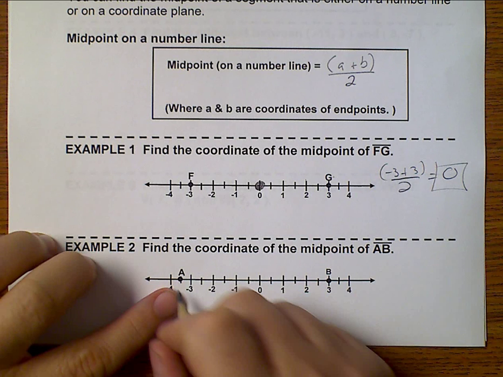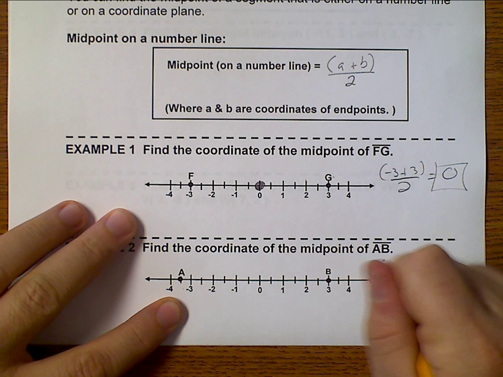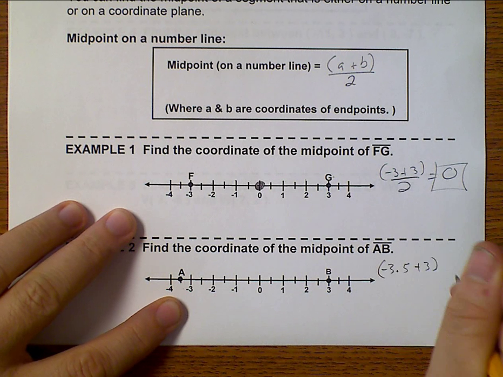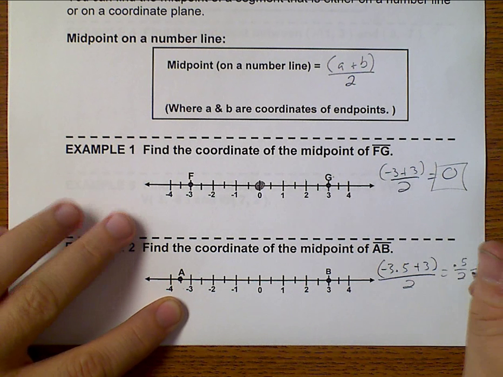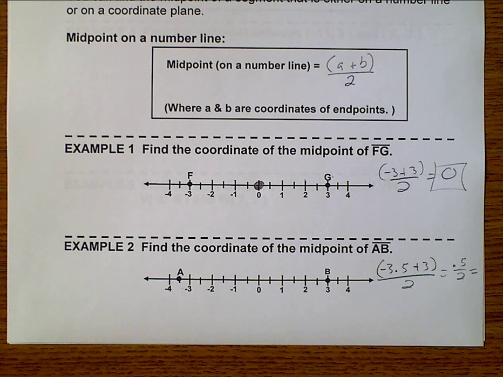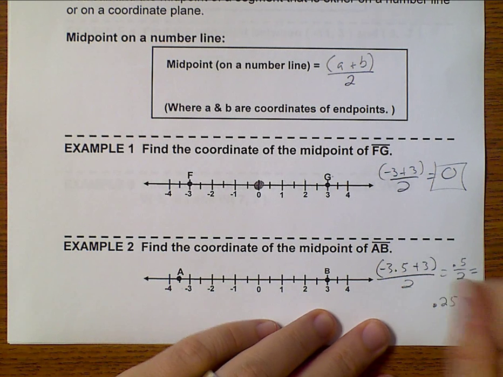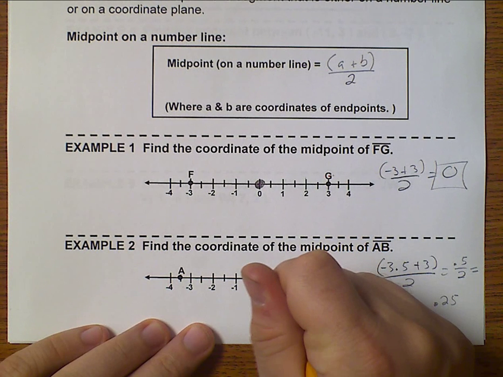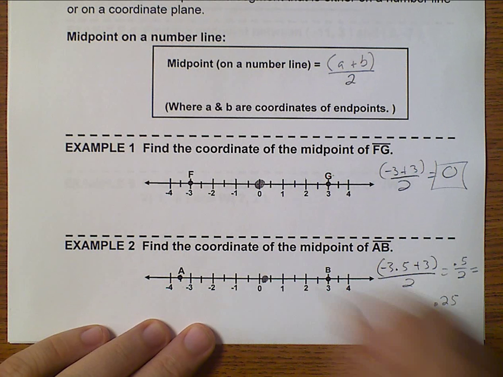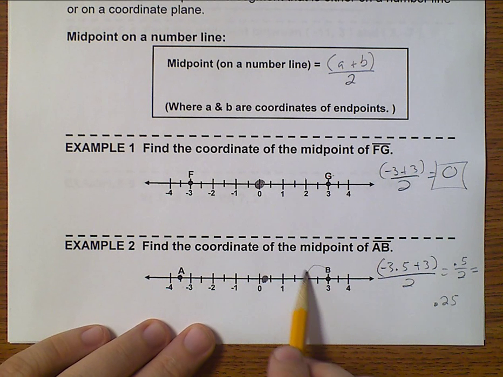Here we have negative 3.5 plus a positive 3. That gives me negative 0.5 over 2, and if I look at negative 0.5 over 2, I get negative 0.25. And so I come over here, and there's my midpoint.